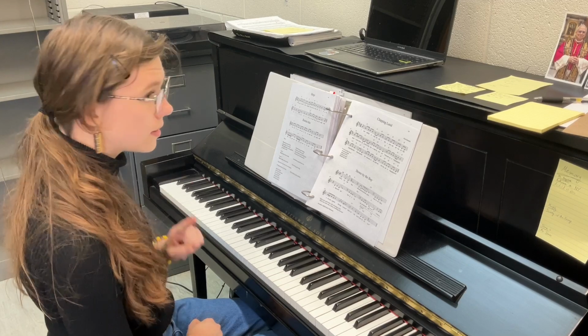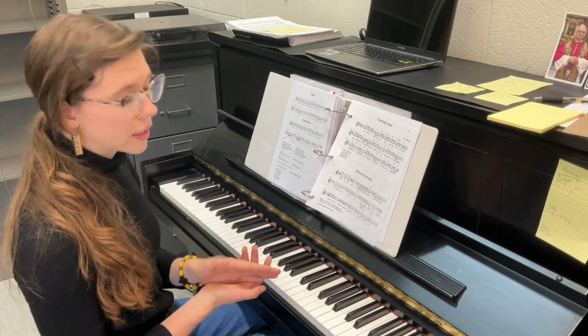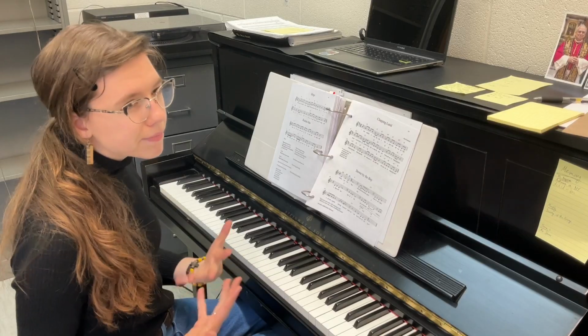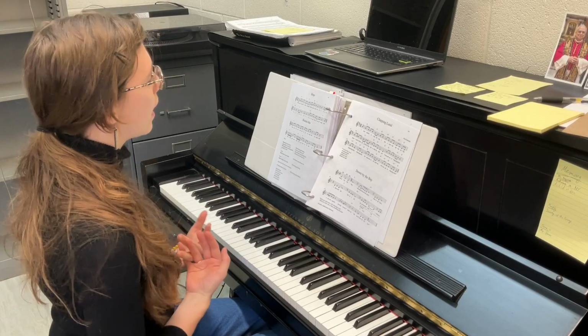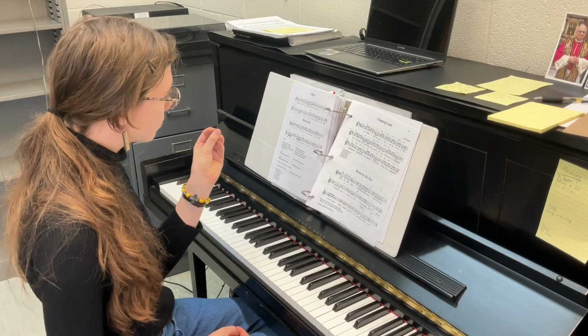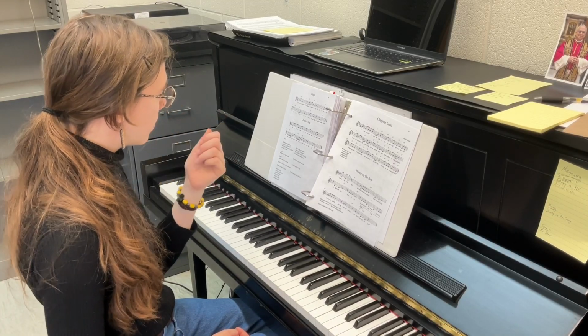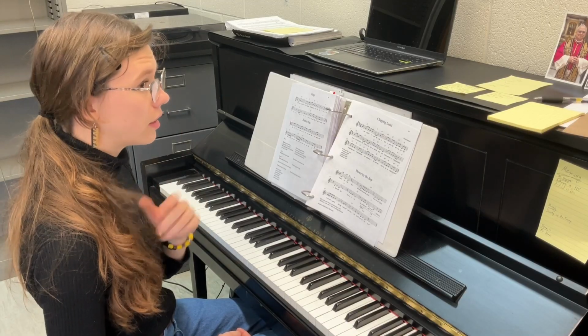Okay, next step. Let's make this a little more nuanced accompaniment, right? That's pretty blocky and not very musically inspiring, and it doesn't really fit super well with how the words work. So this is a really wordy song. There's a syllable every 8th note almost, except when there's not, and we need to make that distinction.